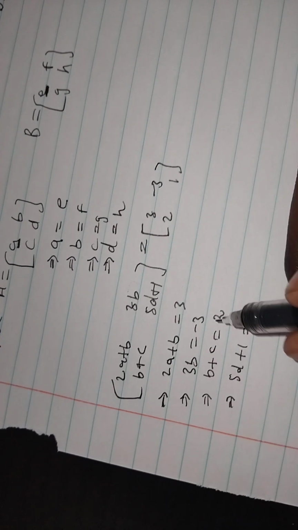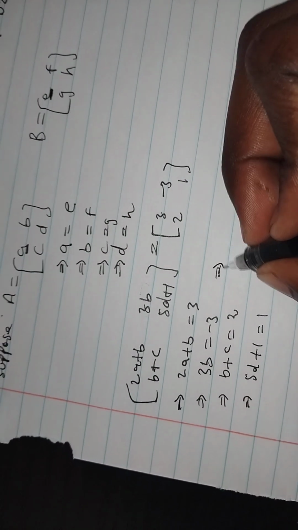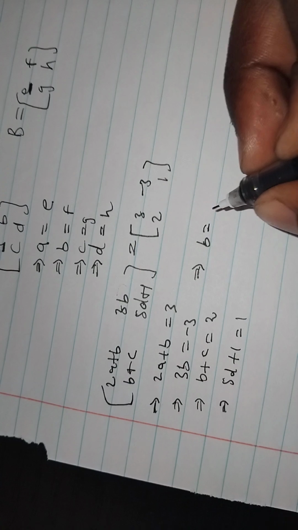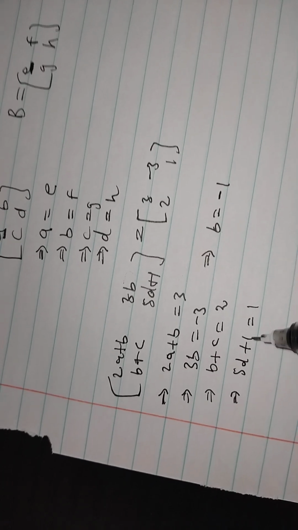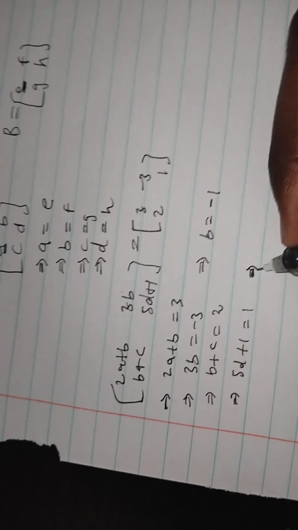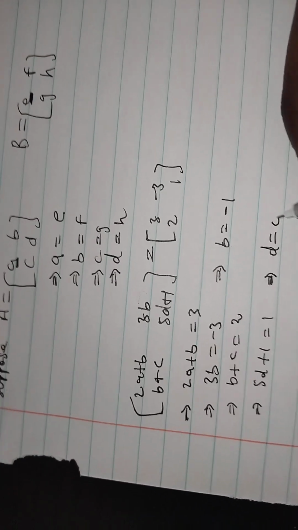From 3b equals minus 3, this is one of the simplest to go with, so we can find b. Divide both sides by 3, and we find b is equal to minus 1. For 5d plus 1 equals 1, when 1 goes to the other side, we get 0, which implies that d is equal to 0.